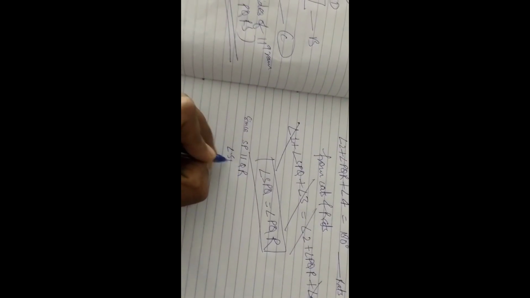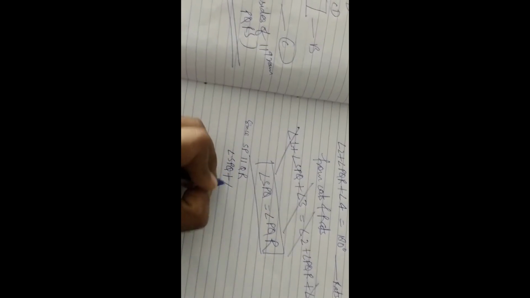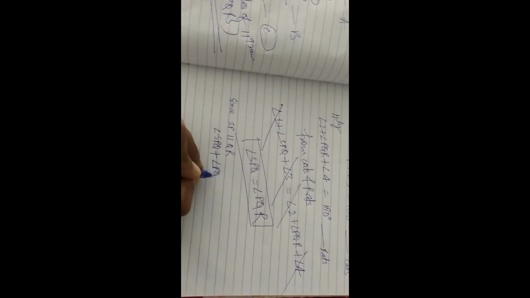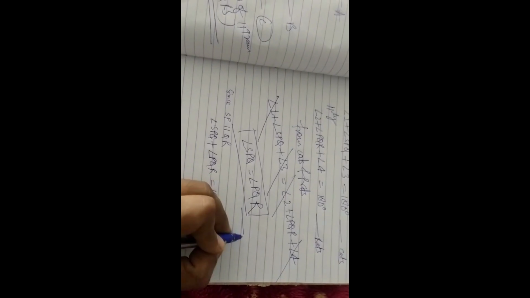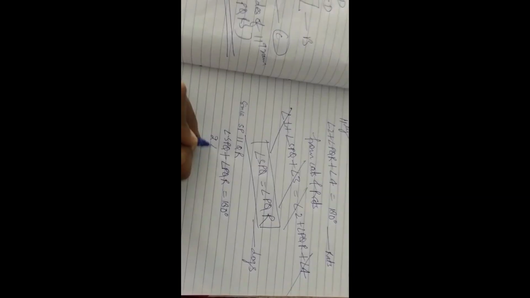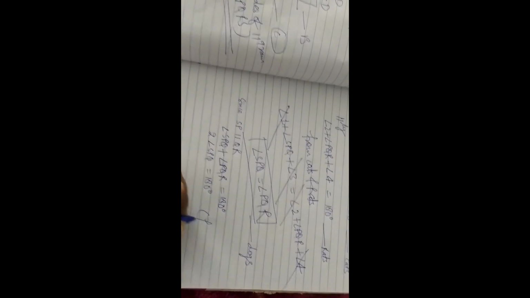angle SPQ plus angle PQR must be equal to 180. This acts as equation dots. So 2 times angle SPQ will become 180 from dots.